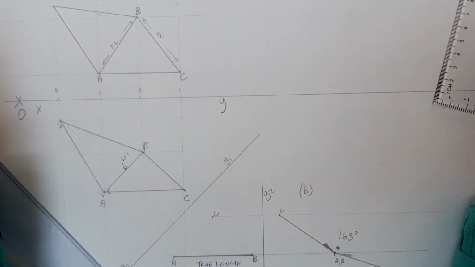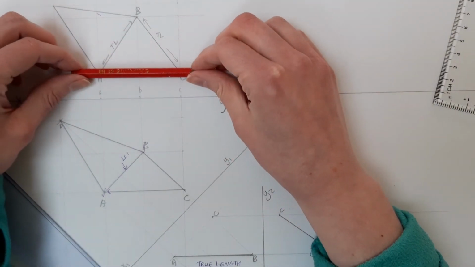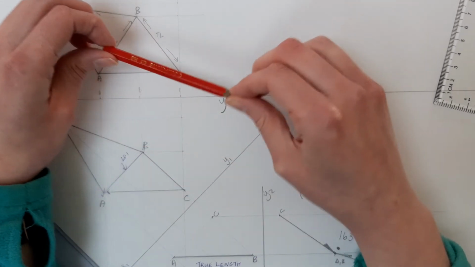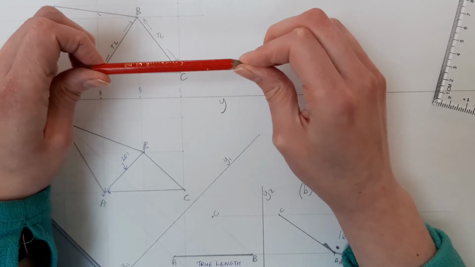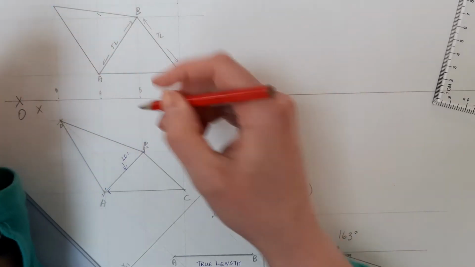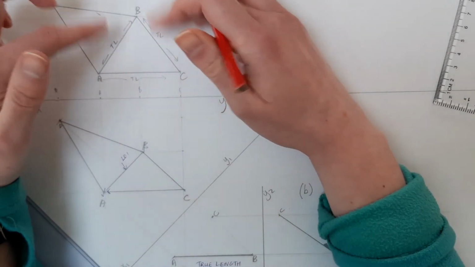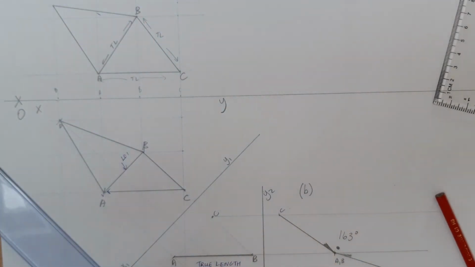And finally, this is a horizontal line in elevation. It's also a horizontal line in plan. So it's not angled in any direction. So it means it has to be a true length as is. So this is a true length. Now that's not the actual true length, but we have the true lengths of them. I'm just going to rub that out.